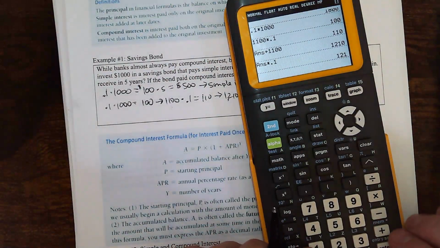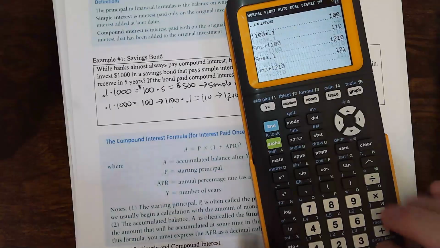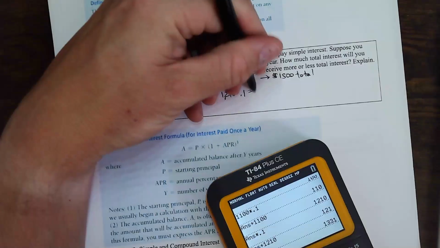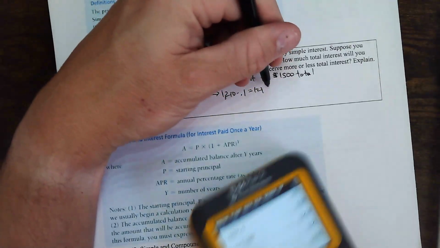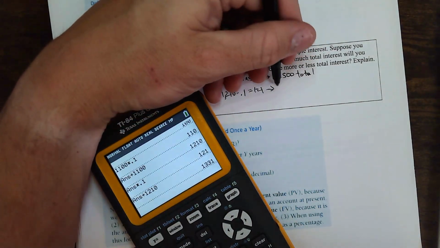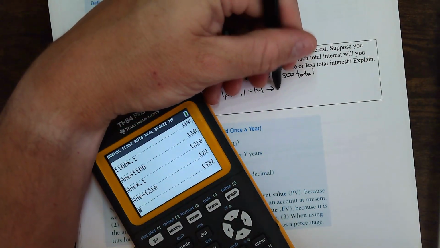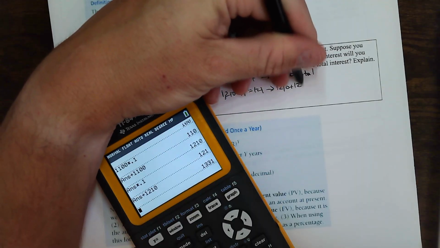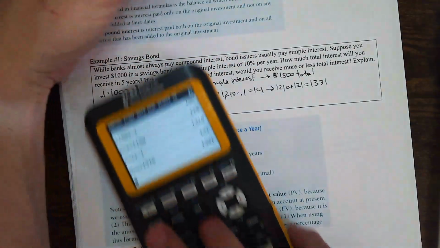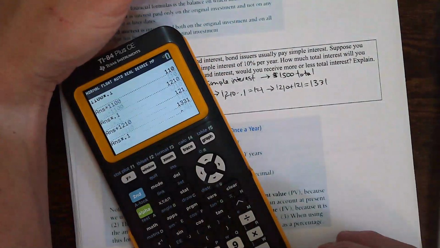And you're going to add that to 1,210. So that equals 121. And there's a way to do this, by the way, so we don't have to do this every time. So 1,210 plus 121 is 1,331. Okay, times that by 0.10.